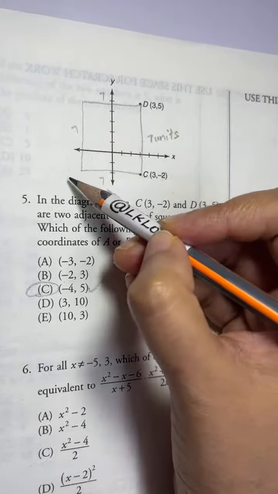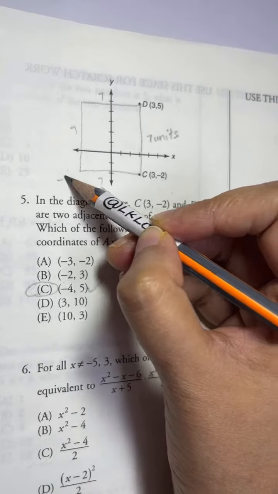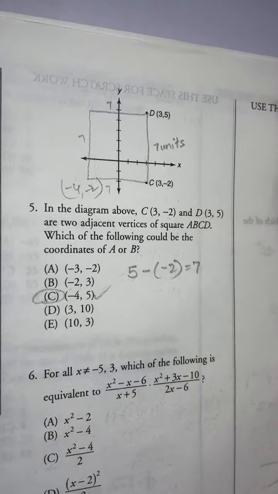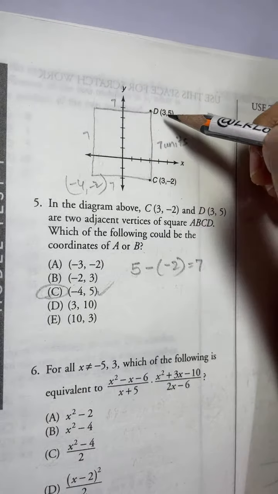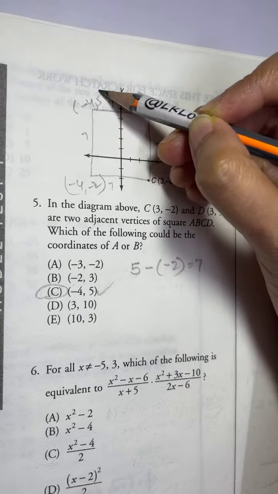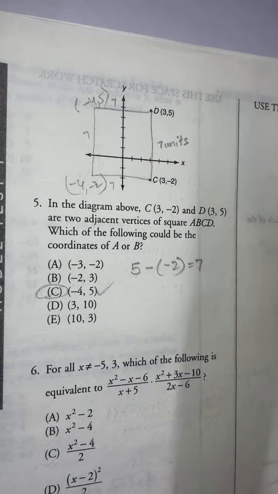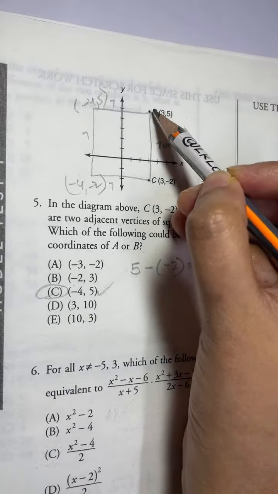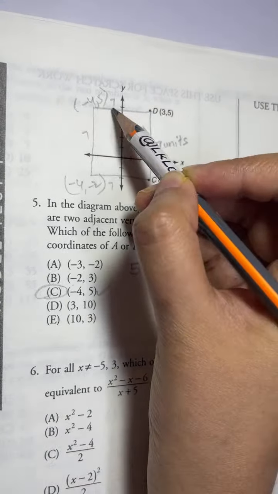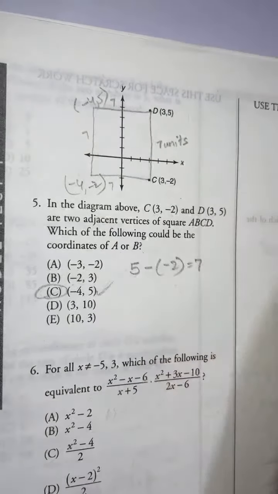You can have -4, -2, and you can have this side -4, 5. Just move 7 units left. So 3, 2, 1, 0, -1, -2, -3, -4.